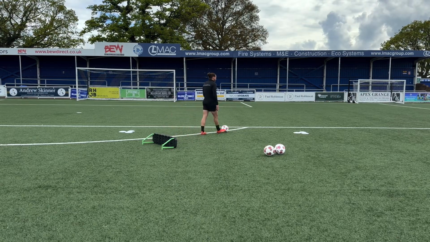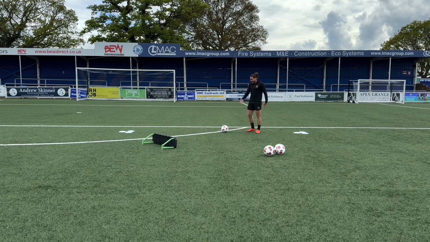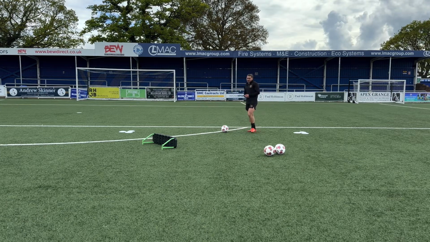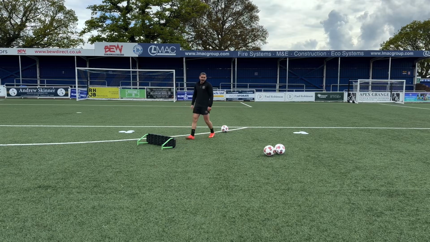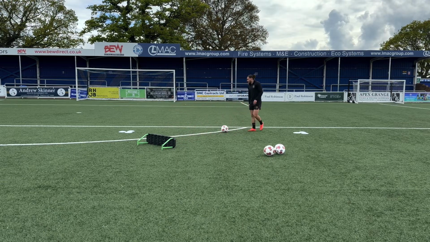I think quite a lot of the time when you're in between these tight gaps, your first touch has to be perfect, and secondly, that ball has to be punched into you nice and hard. It has to be a nice realistic pass. All right, so here we go.